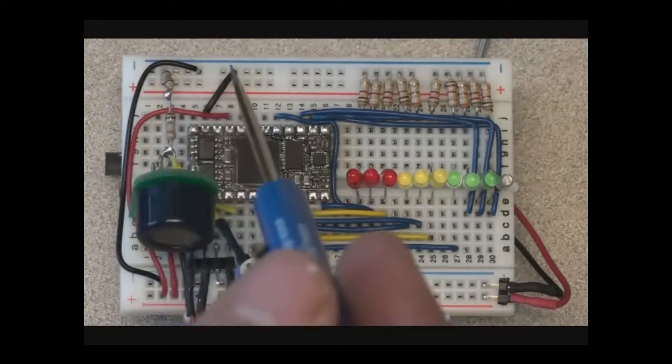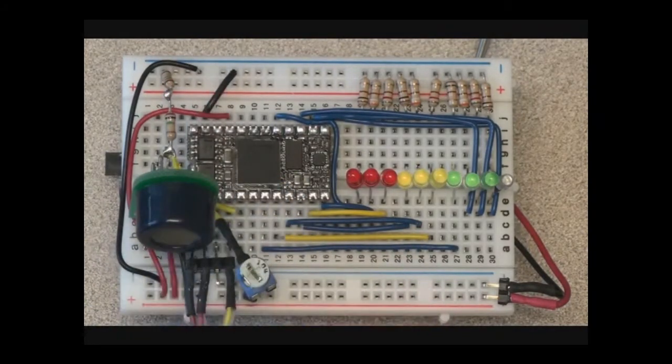The rest of it is just power to the processor and GPIO pins to run this array of LEDs. So what happens with the LEDs is that as the alcohol content of the air rises, the variable output of this sensor increases, and we light an increasing number of the LEDs.